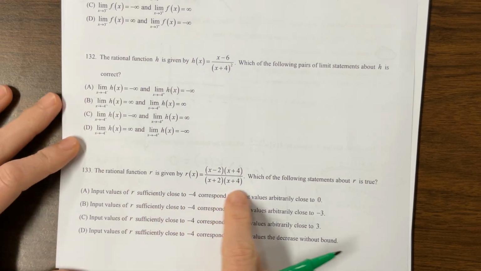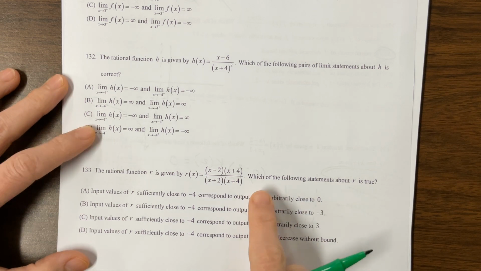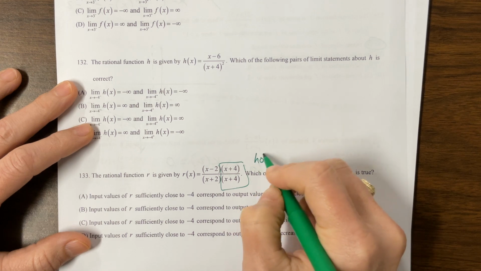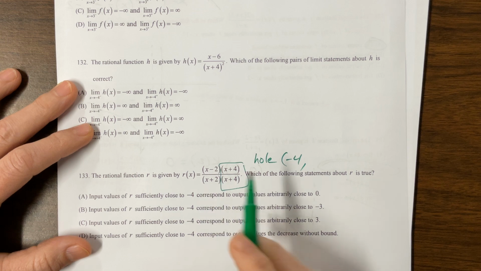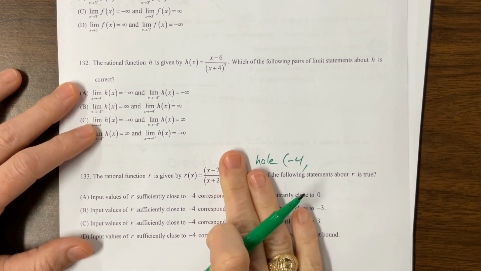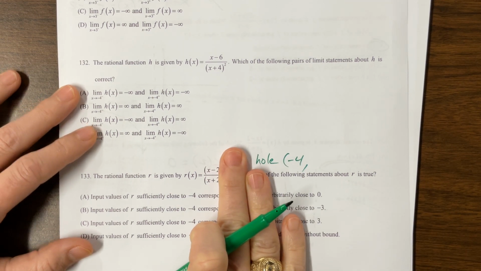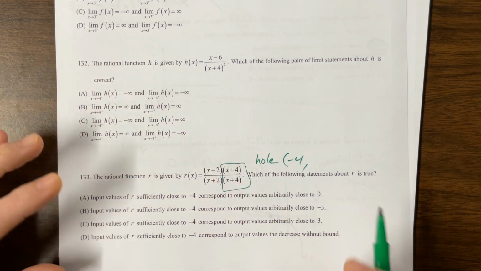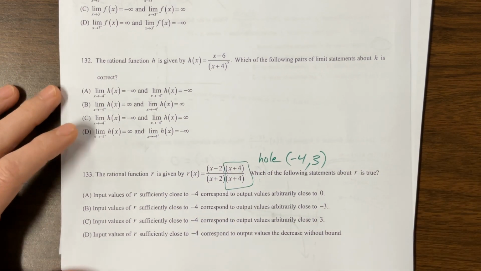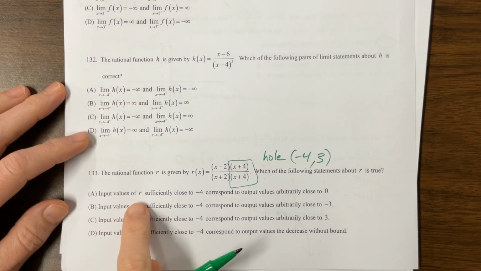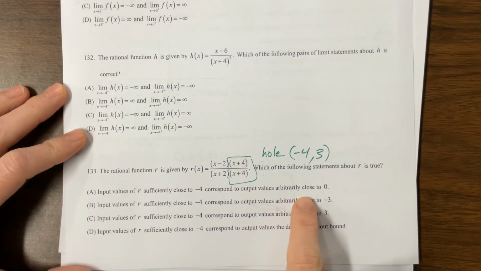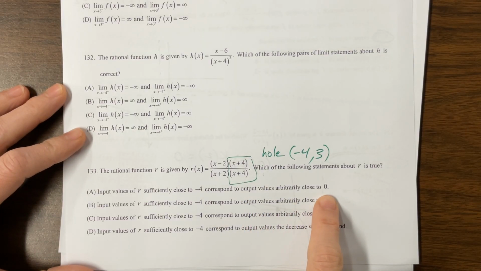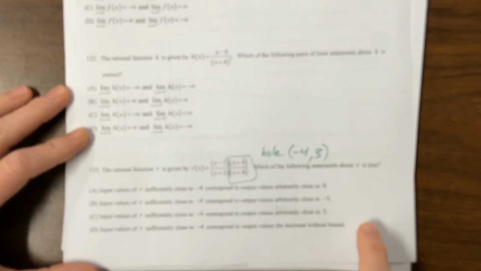The rational function is given by this. Which of the following statements about R is true? Okay, so this right here shows me that we have a hole when x is equal to negative 4. And then if I plug in negative 4 to what's remaining when I take that out, the x value becomes negative 6 over negative 2, which is a positive 3, I think. Okay, input values of R sufficiently close to negative 4. That's good. We agree with that. Correspond to the output values arbitrarily close to 0. No, I think it's to that positive 3.